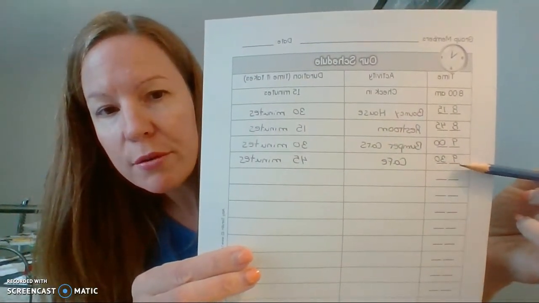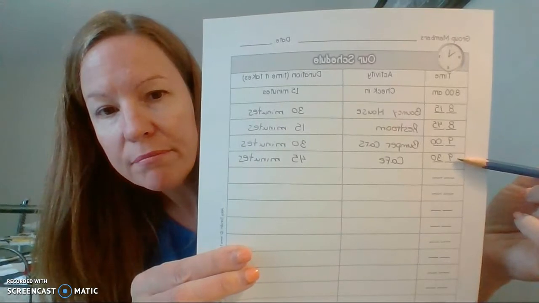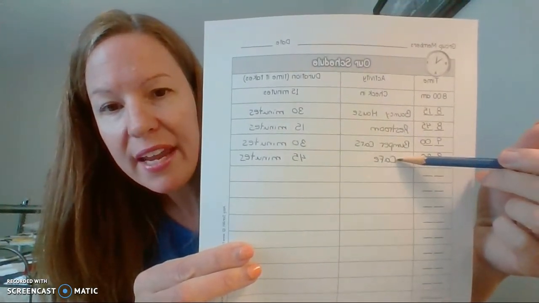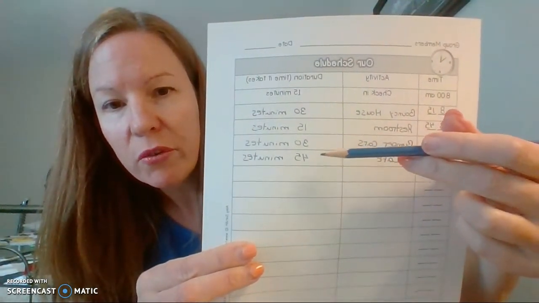So I finished my bumper cars at 9:30. I'm now going to the cafe and I'm going to eat there for 45 minutes. And now I'm going to use my elapsed ruler that I have beside me, and I'm going to start at 9:30, and I'm going to leapfrog my way through my ruler, 45 minutes, and I know that I am done at 10:15.